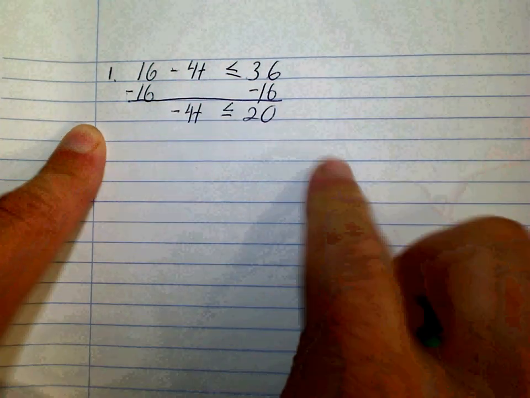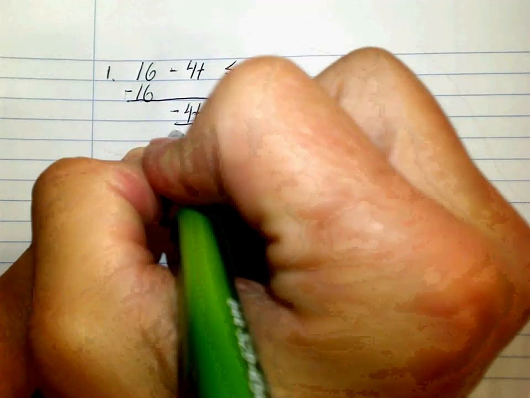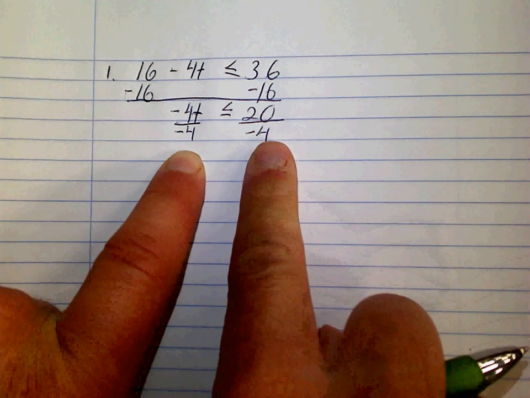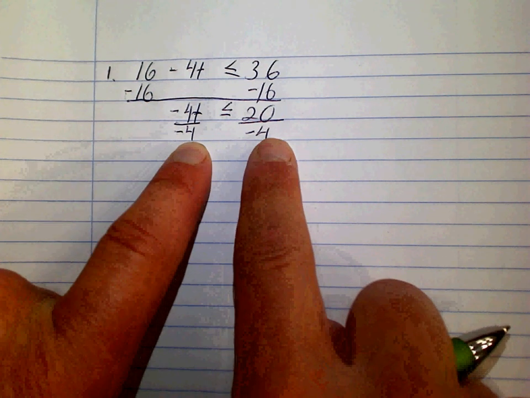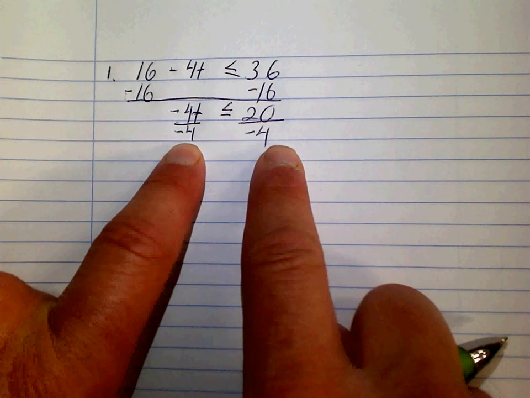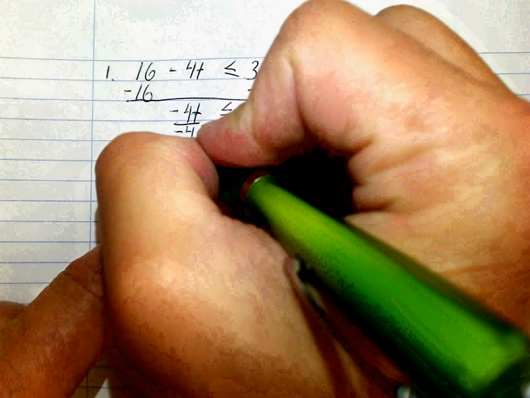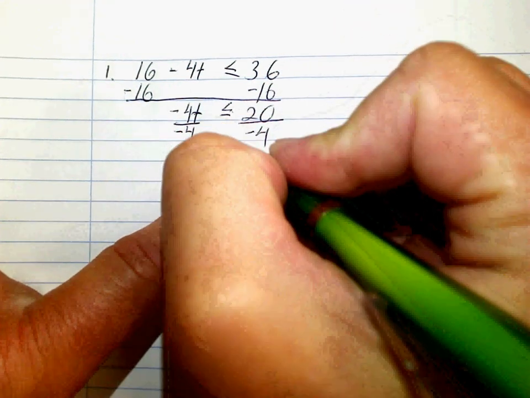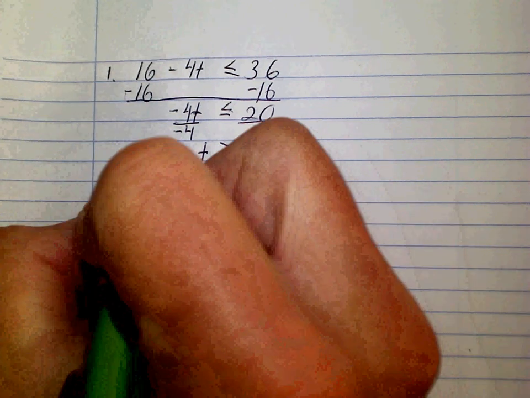What you notice, the one thing we're going to see here is when we divide both sides by this -4, this is one thing that is different with inequalities versus equations. If you divide or multiply both sides by a negative, I have to remember to do one thing. Yes, sir. So this now becomes, instead of less than or equal to, greater than or equal to -5. And then we graph it by drawing that number line.